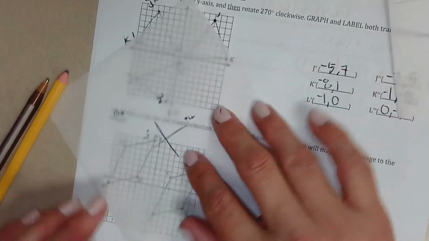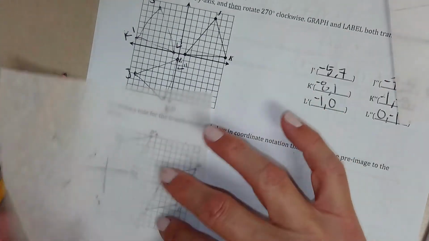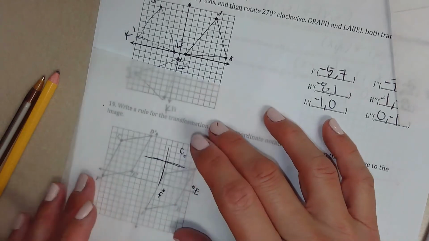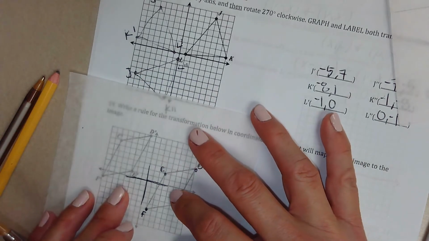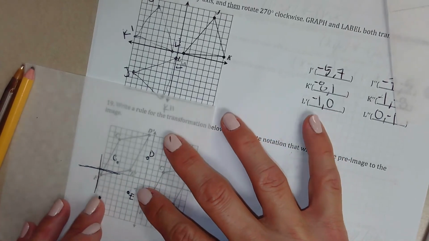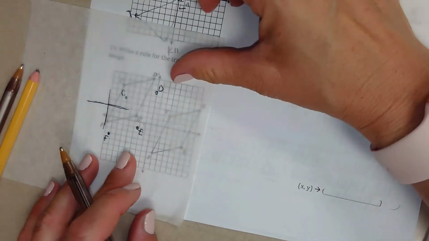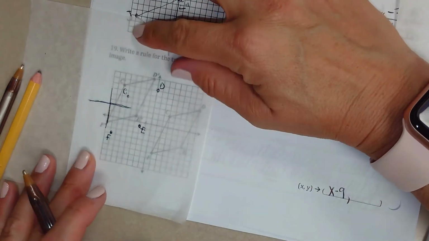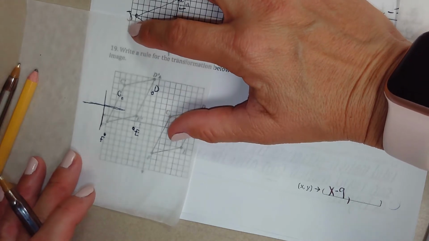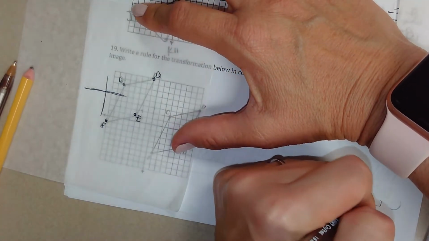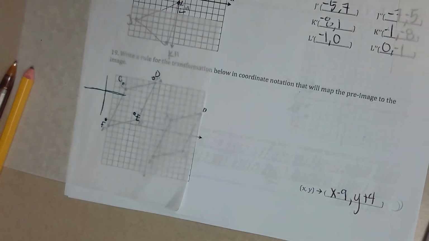I don't think any rotation really is going to do that, nor do I think a flip or a reflection would, because then they're all on the wrong side. So it's a little bit of trial and error, and what we're going to do is move it to the left. All right, it looks like I went over 9 places, so I'm going to write x minus 9 because I moved to the left, and then how many units do I have to move up? Looks like I move up 4 places, so y plus 4. All right, and that's our rule. Okay, let's move on to the next chunk.